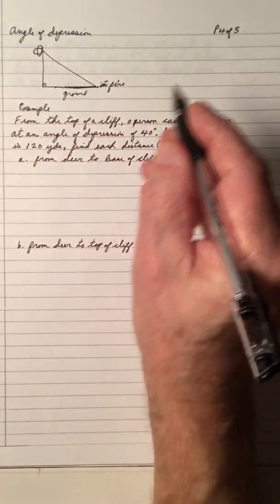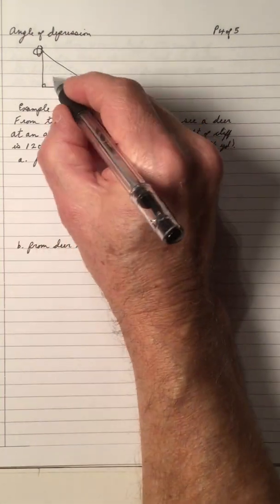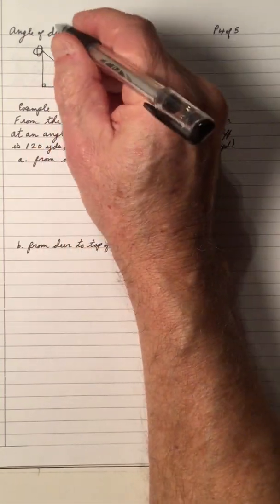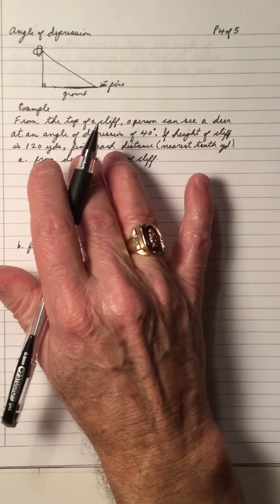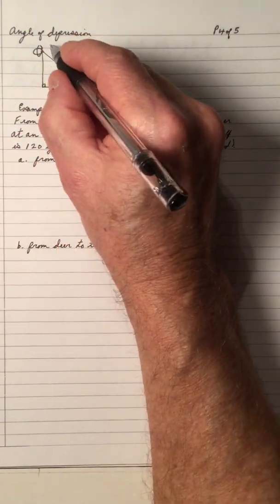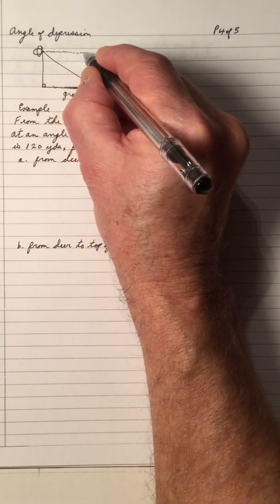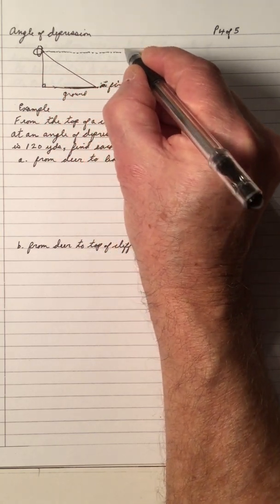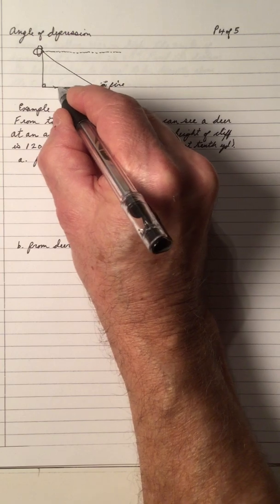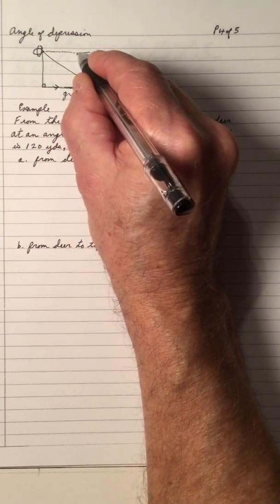If you notice, this is only an explanation. I'm not into this problem yet. So what happens is that the pilot is looking out straight ahead as a horizontal line like that. So that's the horizontal line that's parallel to the ground.